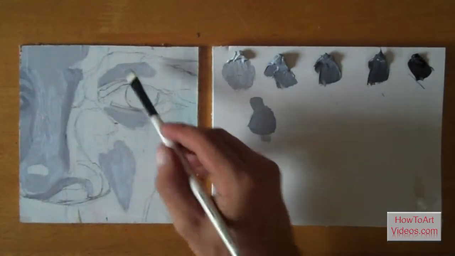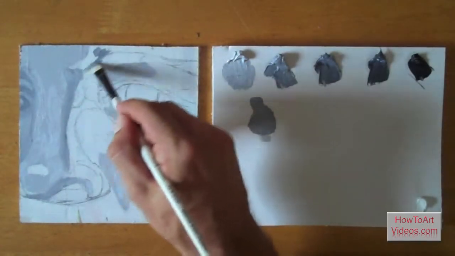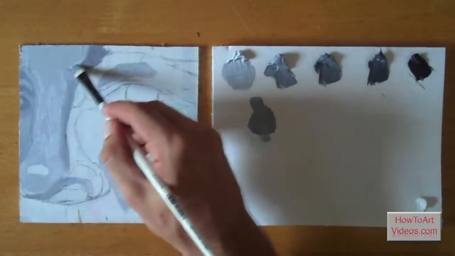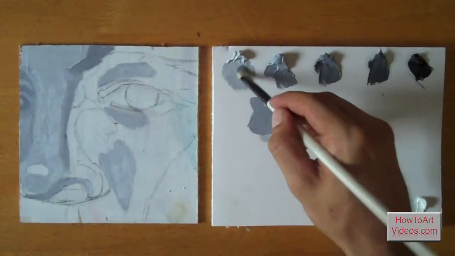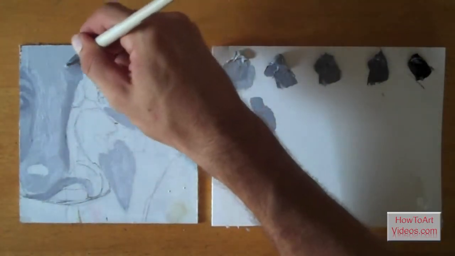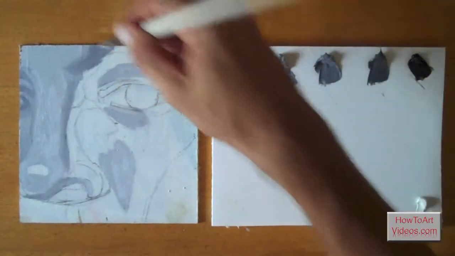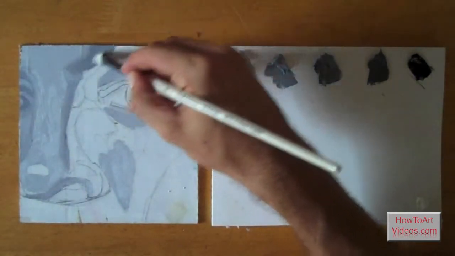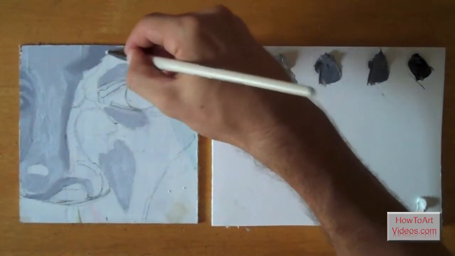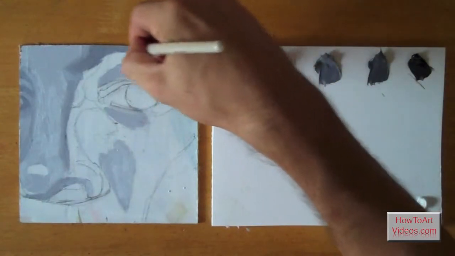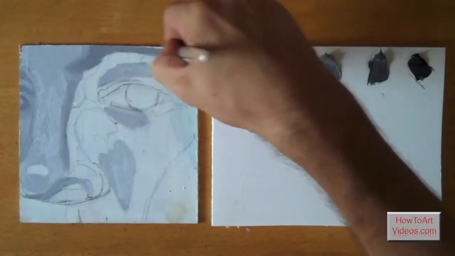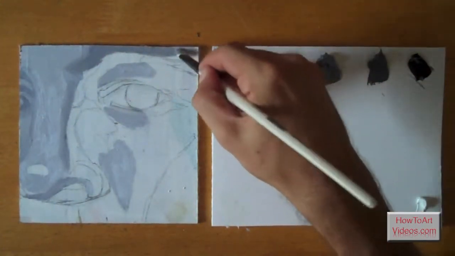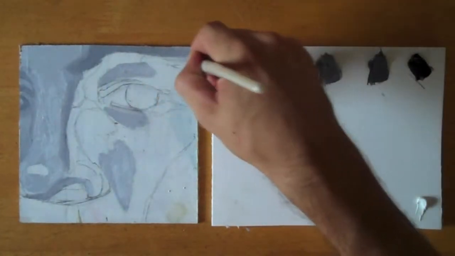We'll continue the same process of filling in each shape with its corresponding value until we get to the darkest value on our palette. At this point in the painting, you don't want to try to blend any of the separate values together. In fact, creating separation between your values ensures that you see and understand the form of your subject, each individual plane.